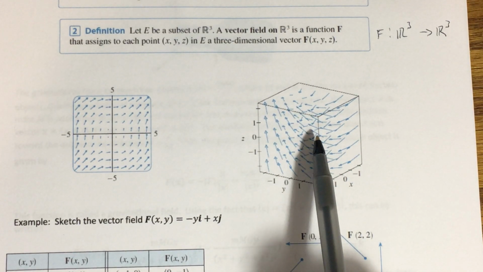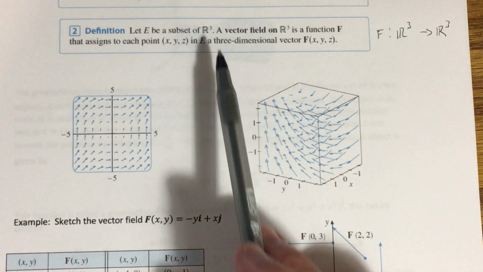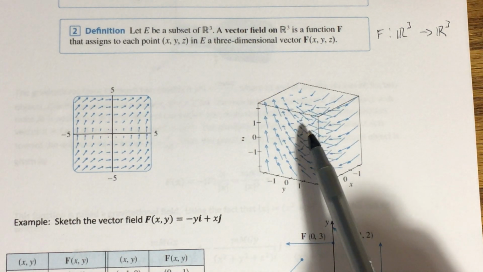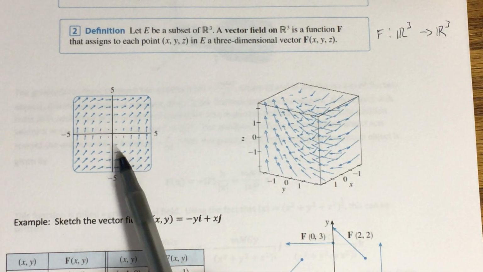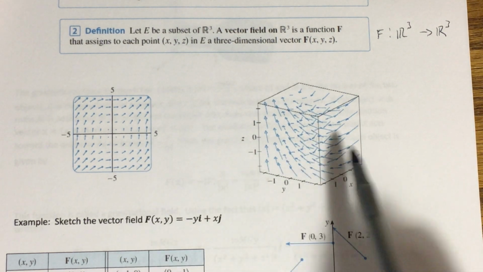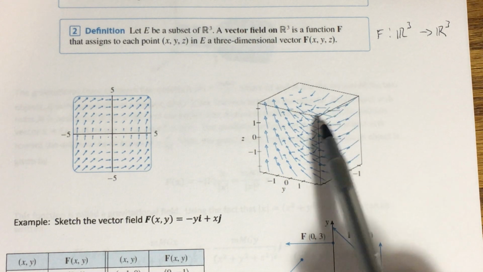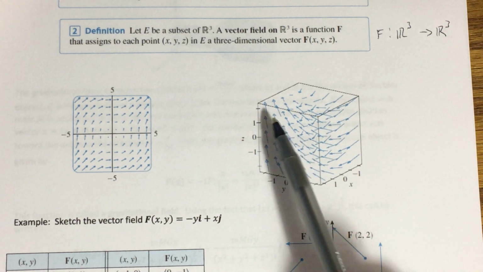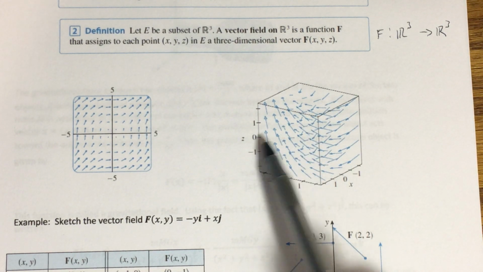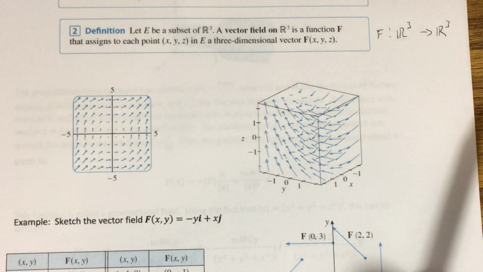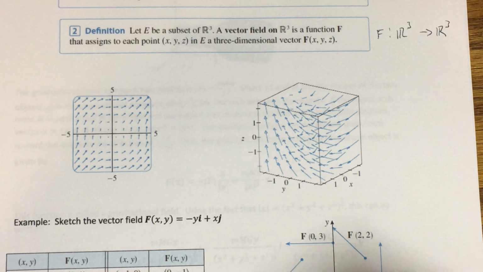If the vector field is taking points in R3 and mapping them to vectors in R3, then the vector field is going to look similar to this, but in 3 space instead of 2 space. So to each point in R3 that belongs to the domain of our function, we're attaching the output vector to that point by its initial point. So let's look at an example where we're given a vector field and we need to graph it.